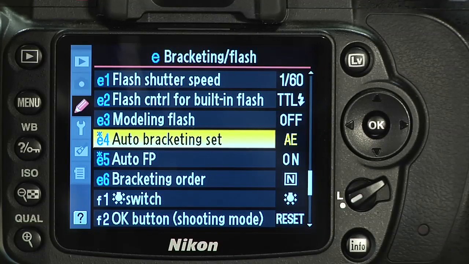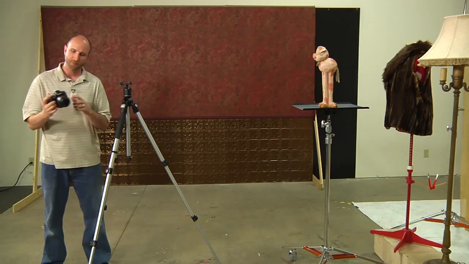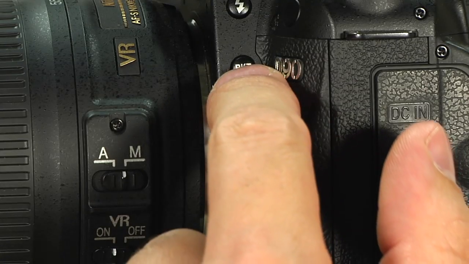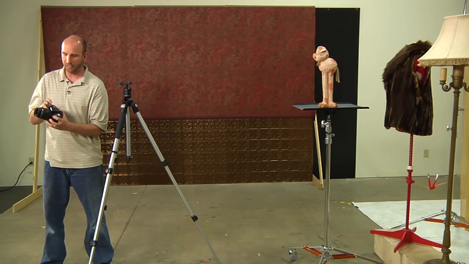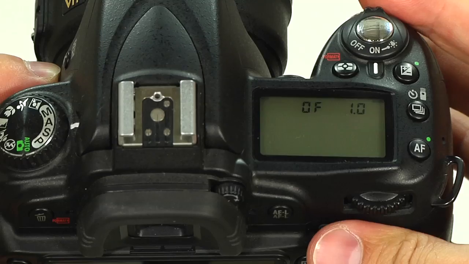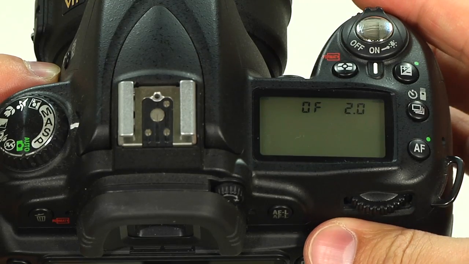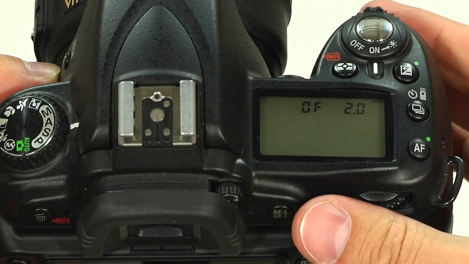So I'll say OK, and now what I can do is I can grab my camera and I can push this bracketing button. And when I do, on the top of my camera, I've got some little readouts. Now with the front dial here, what I'm doing is I'm setting how much over or underexposed I want to go. So I'm going to set that to 2, so it'll be plus and minus 2.